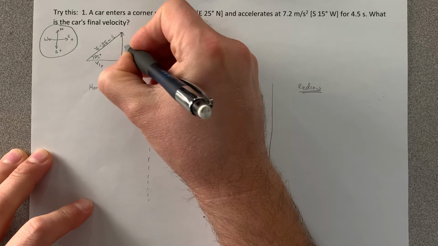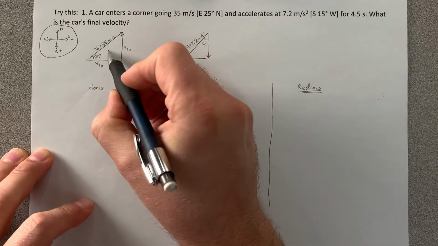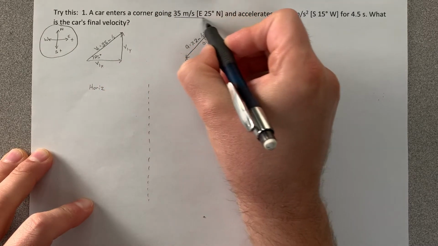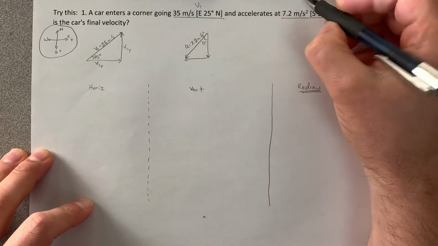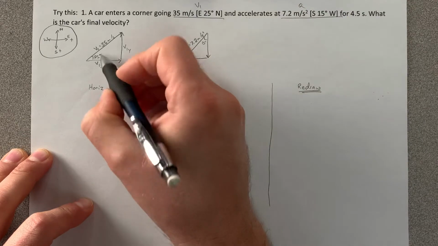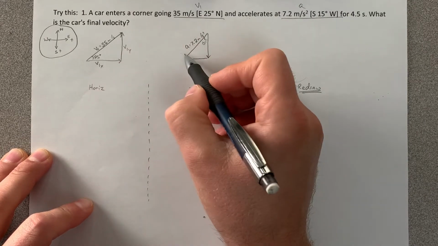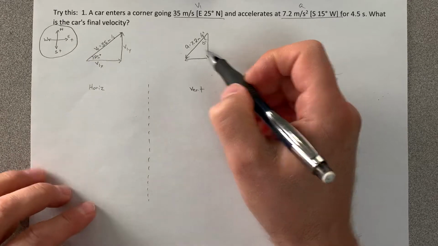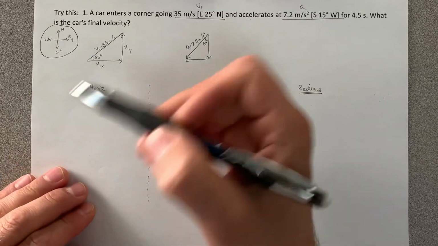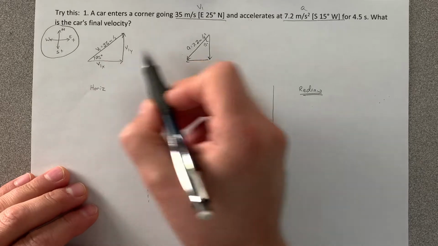V1x is here, V1y is here. So in this one, they give me a V1. Right here, they give me my initial velocity, but just notice what they give me here. They give me an acceleration. So the two vectors don't have to be V1 and V2 that they give you. They can give you any two vectors. It could be displacement and V2 or whatever. In this case, it's V1 and acceleration.